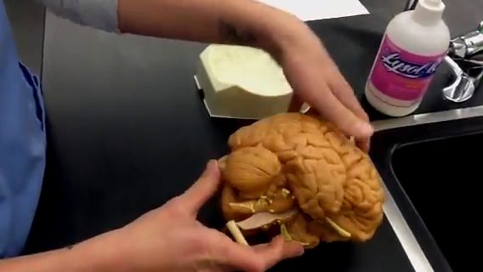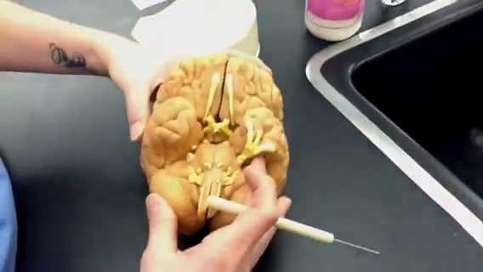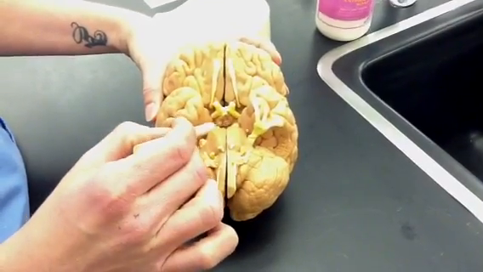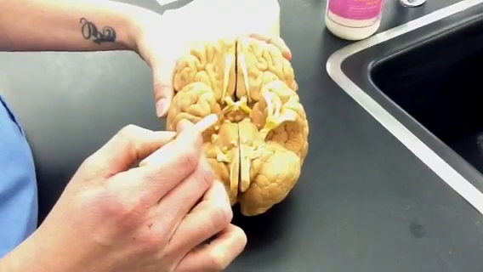We're going to put the brains back together here. In between the two hemispheres of the brain, we have the mammillary body and the optic chiasm, which connects the two optic nerves.